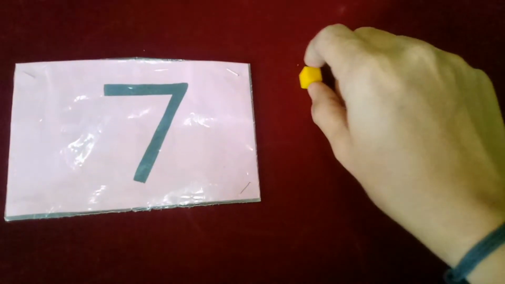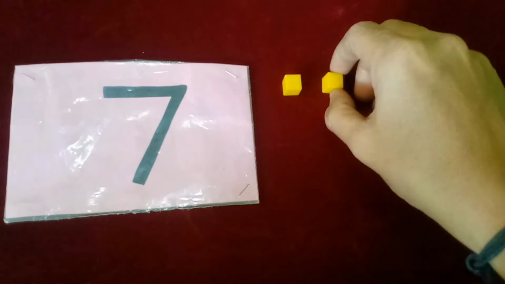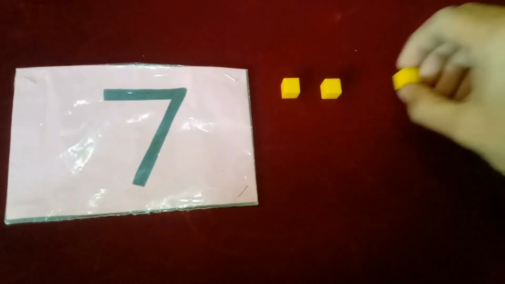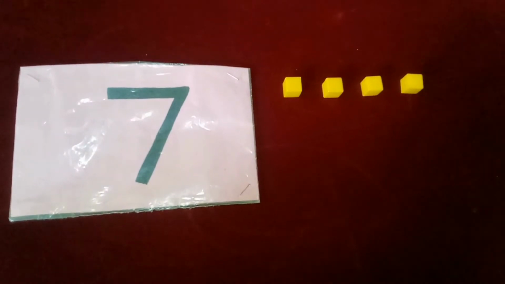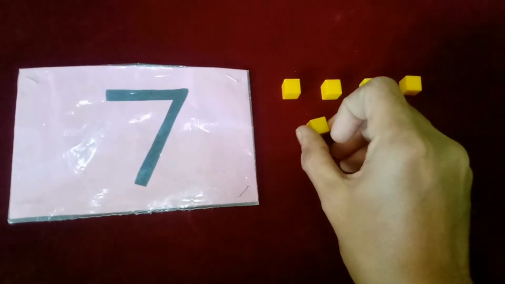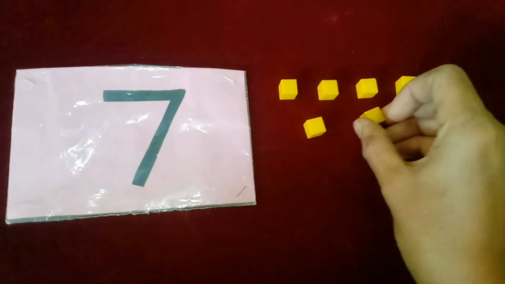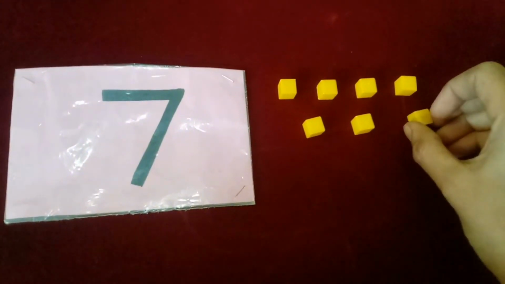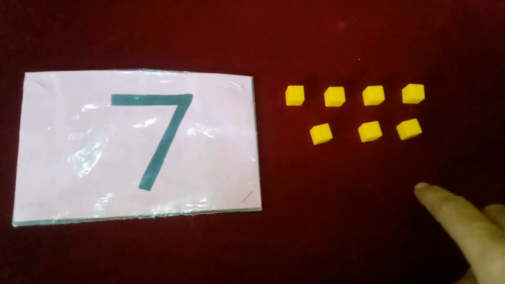This is the number 7. 1, 2, 3, 4, 5, 6, 7. 7 blocks. This is the number 8.